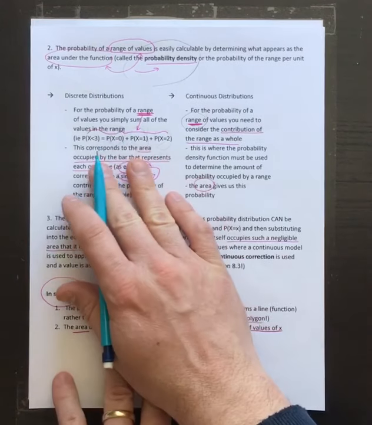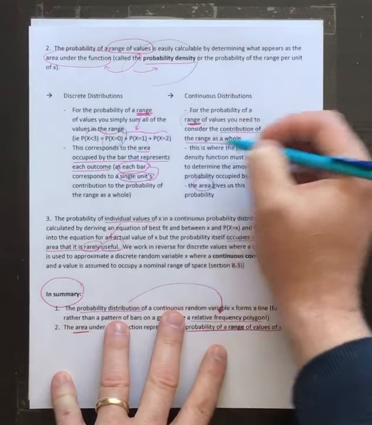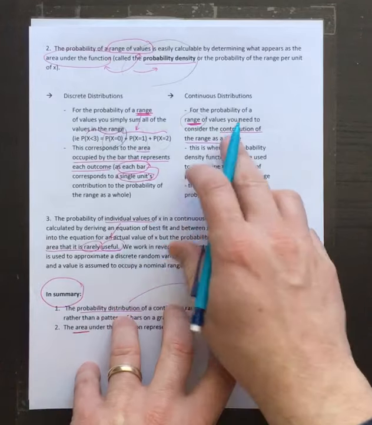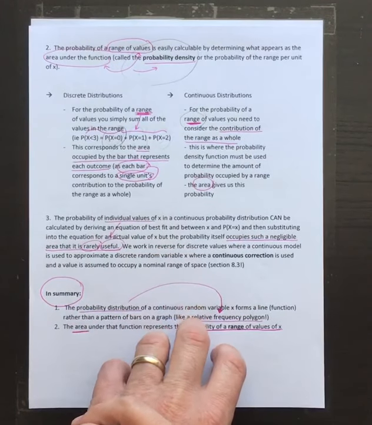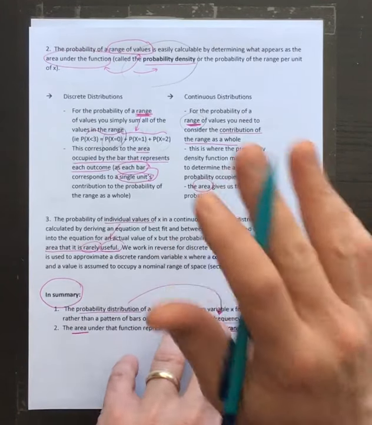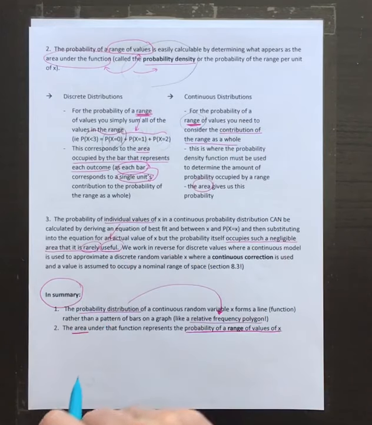Of course, it makes it difficult for us to find the probability that x is equal to a specific value for a continuous distribution, such as the probability that x is equal to 45 grams for a bag of chips. But doing ranges, a continuous distribution is beautiful for that.